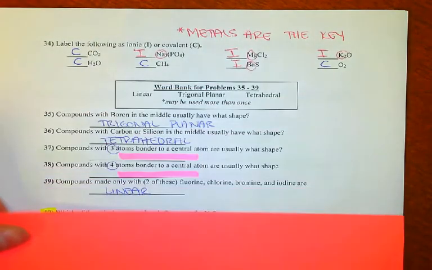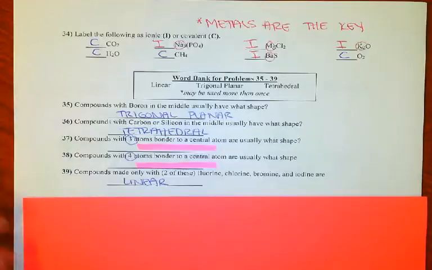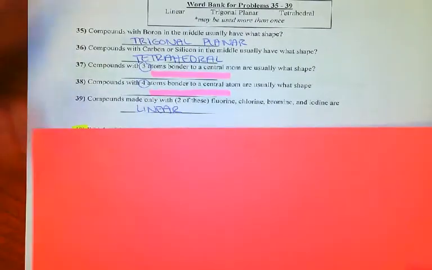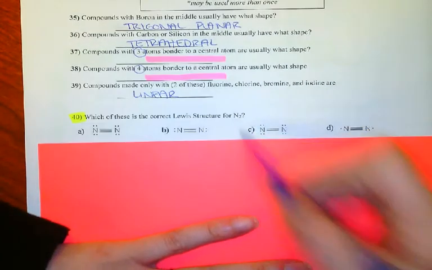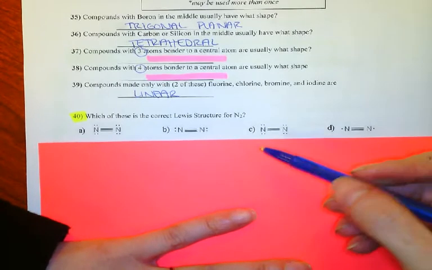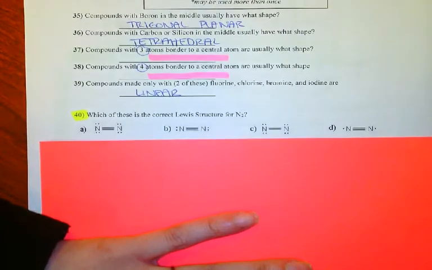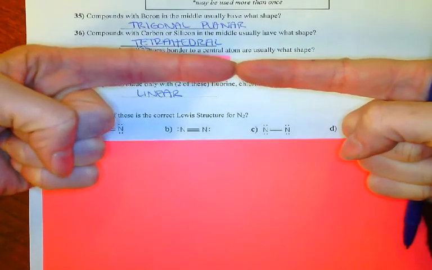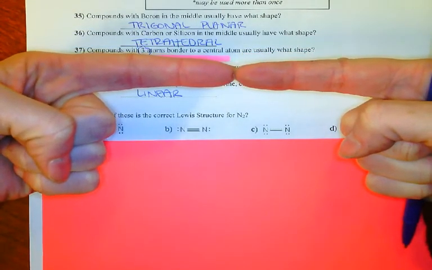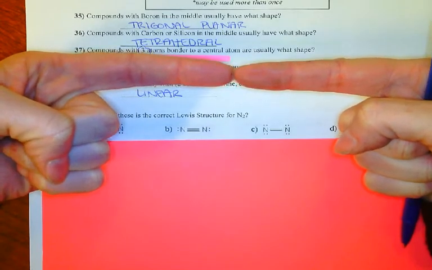Okay. Down here for this one, I circled little hints on these 2, but you can check your answers. Okay, push pause if you need more time on that. And then looking at this one, Lewis structure for N2. So the first thing we want to do is think what each line represents. So each line represents nitrogen, this nitrogen sharing 1 electron, and this nitrogen sharing 1 electron. So each line represents 2 electrons.